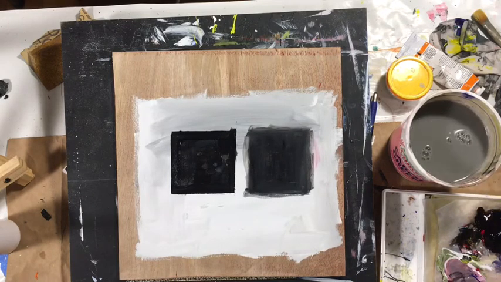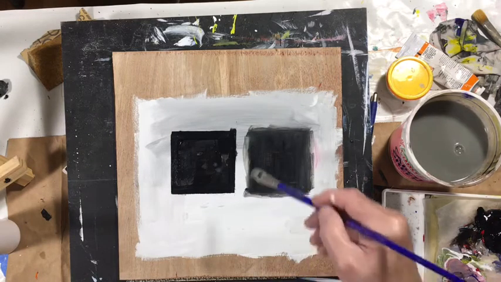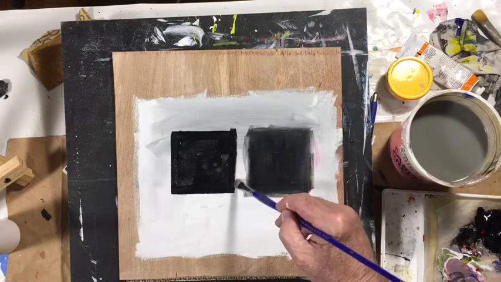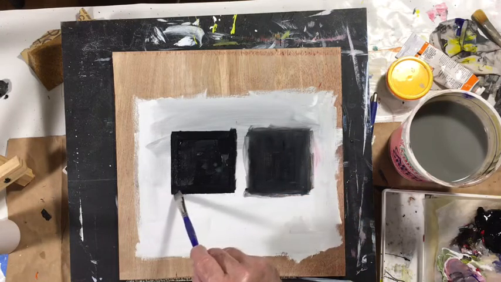Having a soft edge can also make things look a little less like they're pasted on. Like this thing looks like it's kind of pasted on.